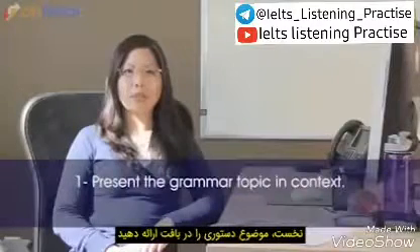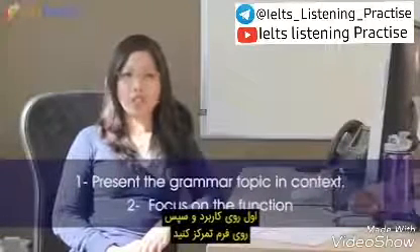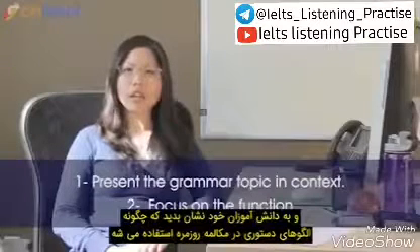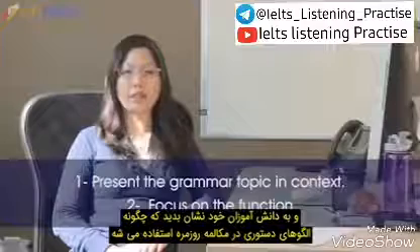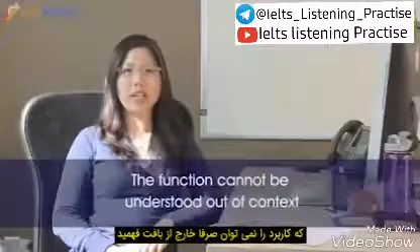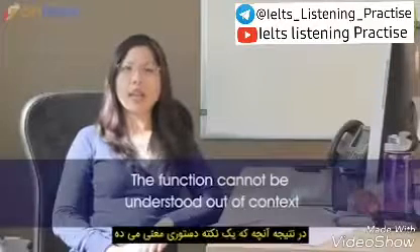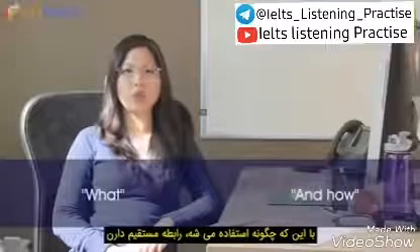Present the grammar topic in context. Focus on the function first, then the form, and show your students how the grammatical pattern is used in everyday conversation. It is important to remember that the function cannot be understood out of context. Therefore, what a grammar point means and how it is used go hand in hand.